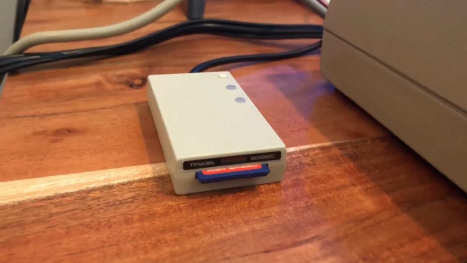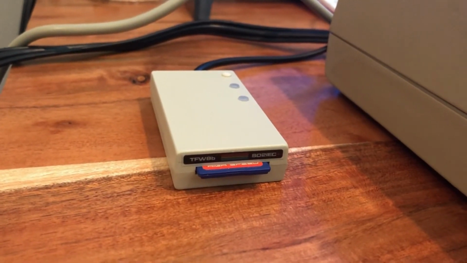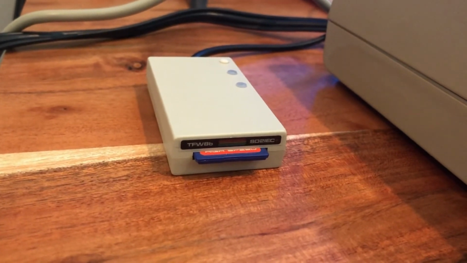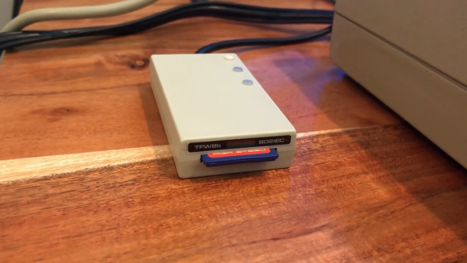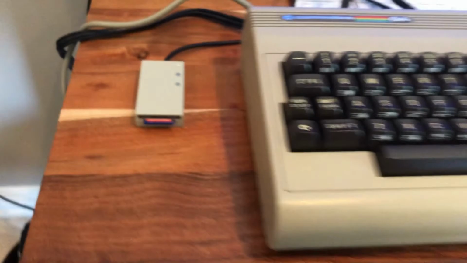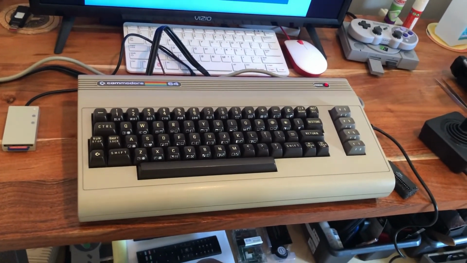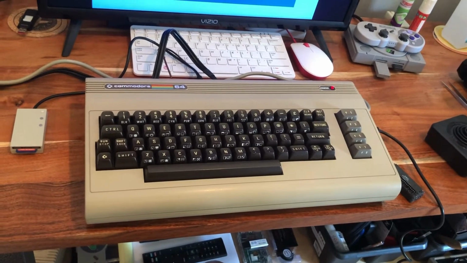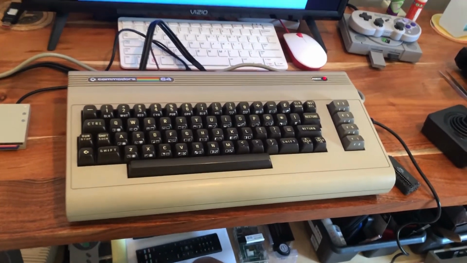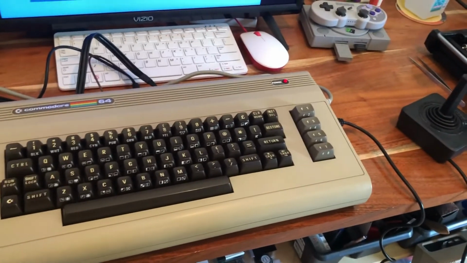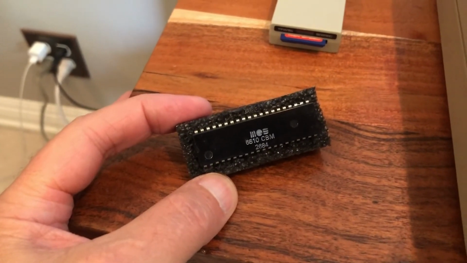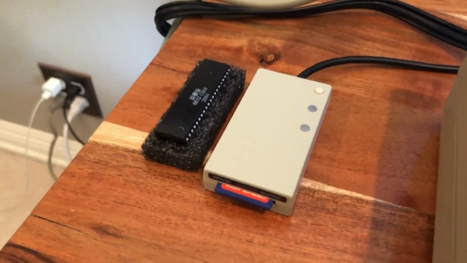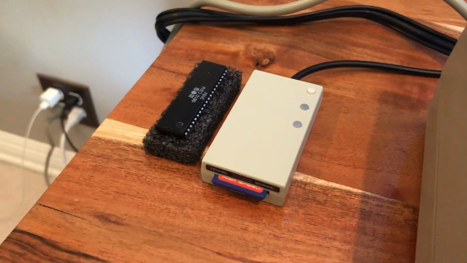So another interesting thing is I'm using an SD card reader on a 40-year-old computer. I'll leave a link in the description to where you can find one of these, and this looks like a little copy of a disk drive for the Commodore 64. Funny thing is, the Commodore 64 disk drive was slightly larger than the Commodore 64 itself, and it had a 6502 CPU in it as well. I showed that in a previous episode. This is the 6510, actually a variant of that. You can see that the CPU isn't much smaller than the SD drive that I'm using nowadays.